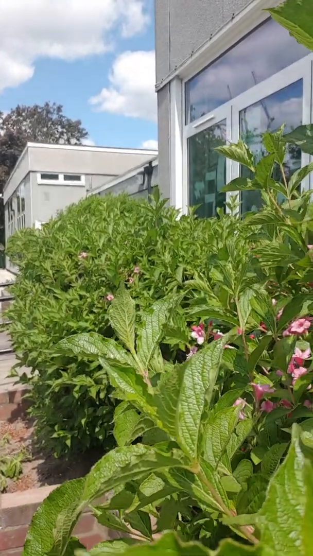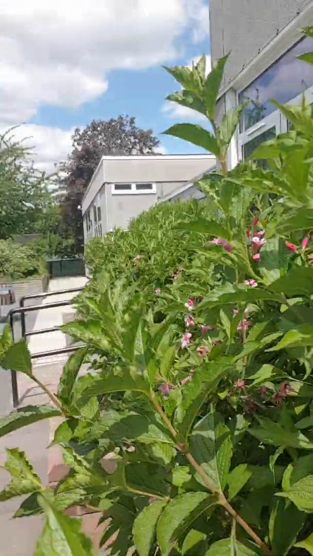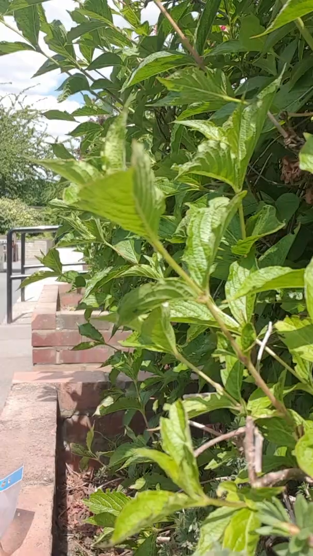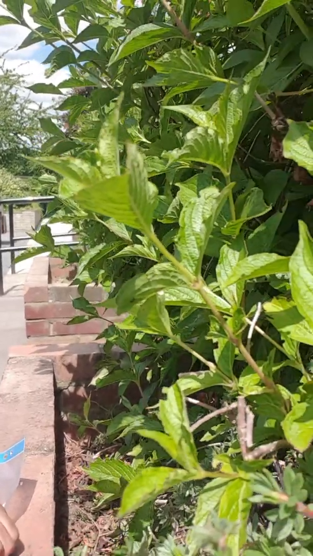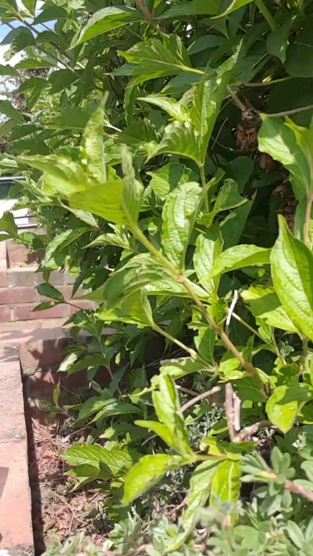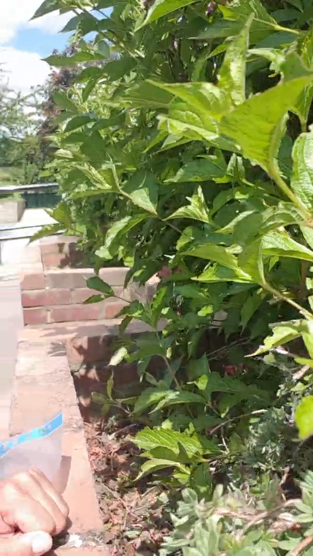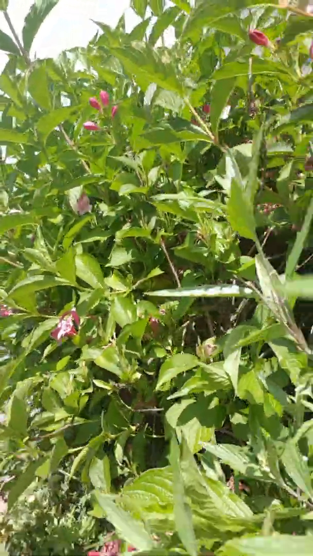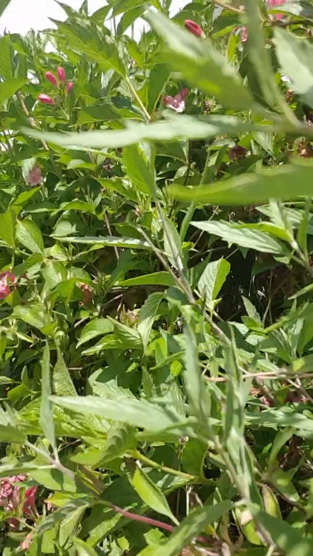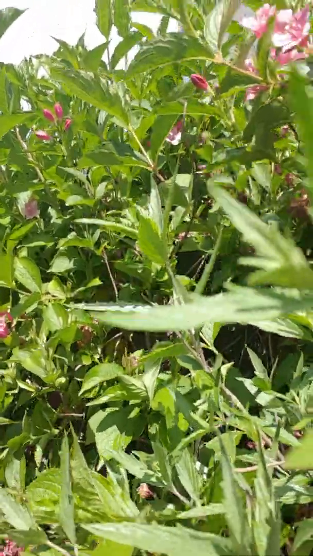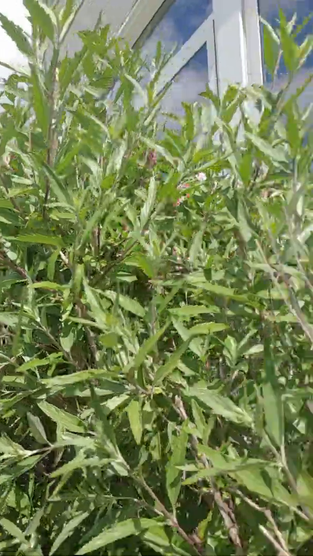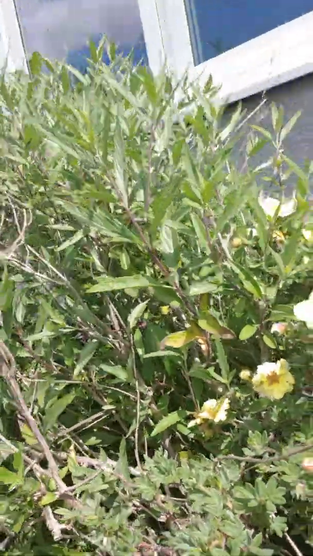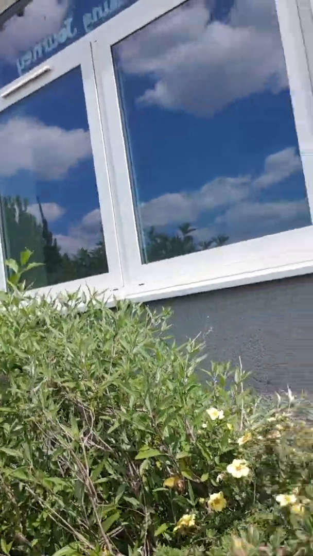So here are some. And then I'm going to move along. Oh, look at these ones. There are lots of different ones. There are some that are very, very dark green. There are some that are light green. There are also some that are very long and thin. There are some that are curved, and even some that look quite spiky.